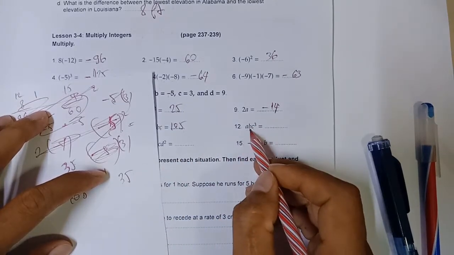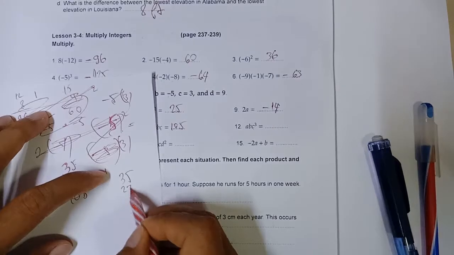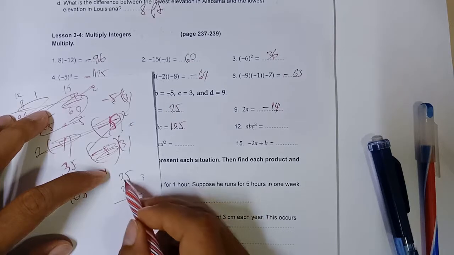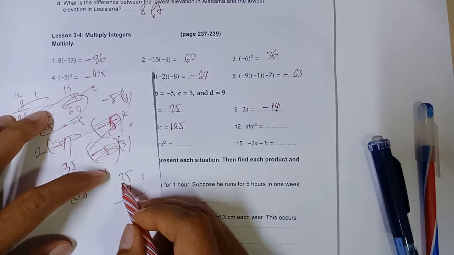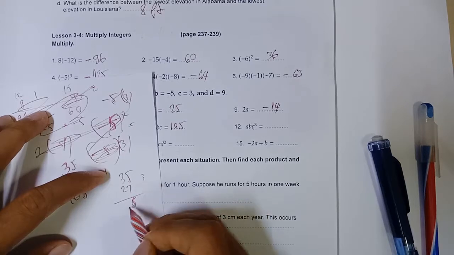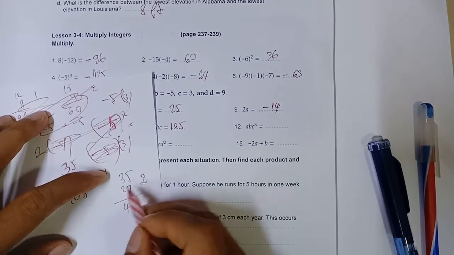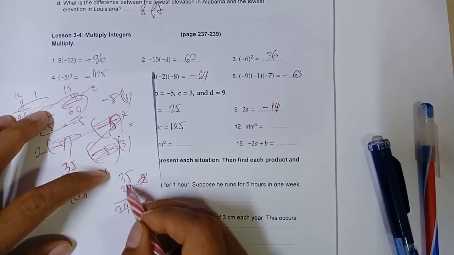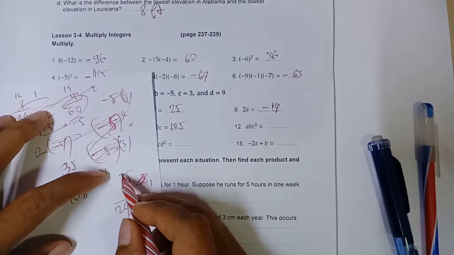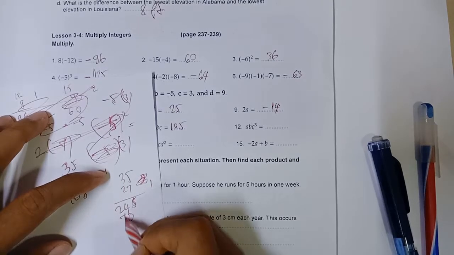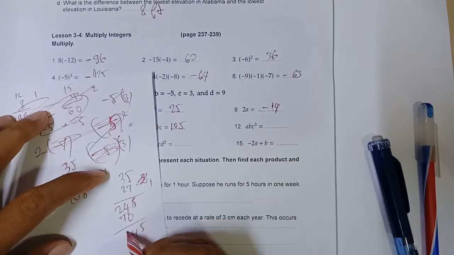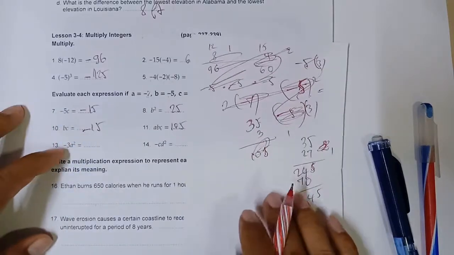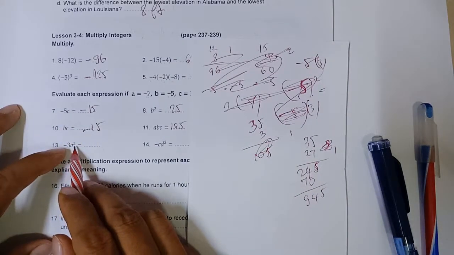So A times B, 35, times 27. 5 times 7 is 35. Then 35 times 27 gives 945. Now negative 3 times A square.